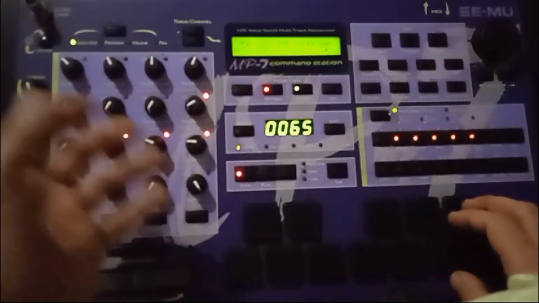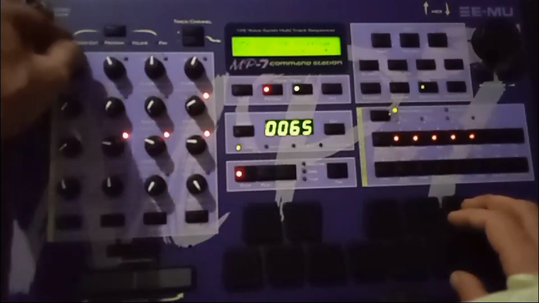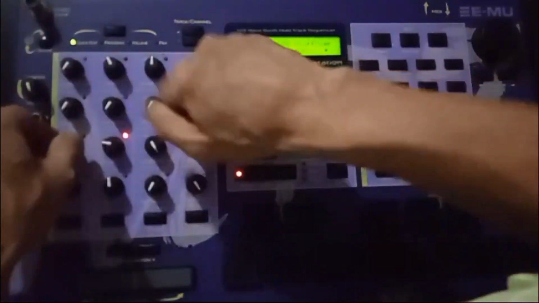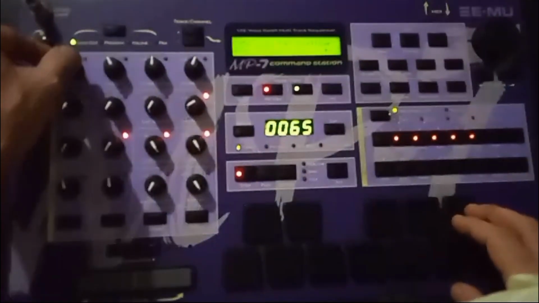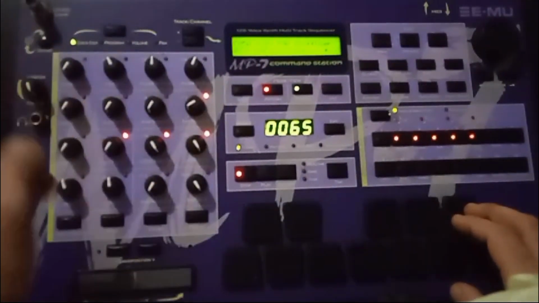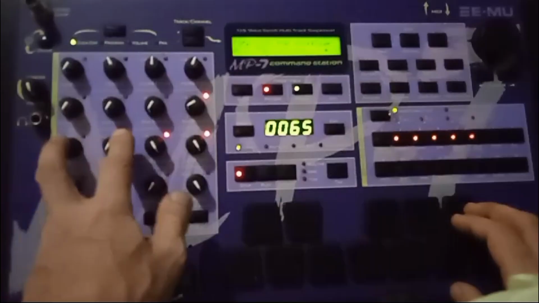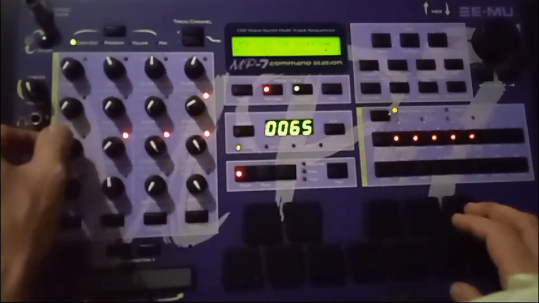Individual filter control, at least for 2 layers. For example, this one, layers 9 and 10. Well, the layers 1 and 2, the volume you can control them with the knobs 9 and 10.